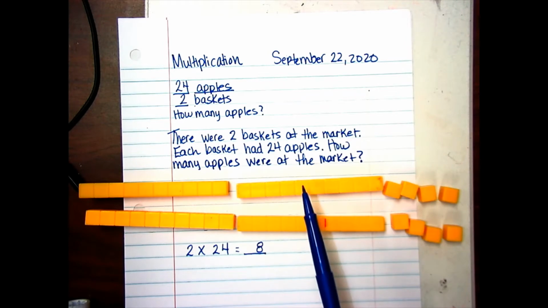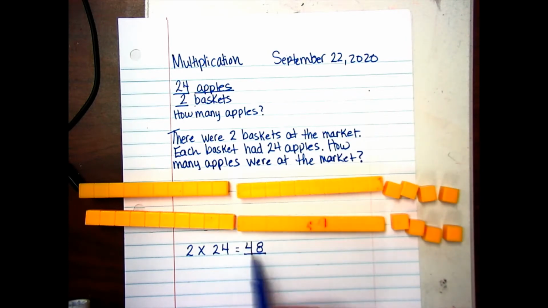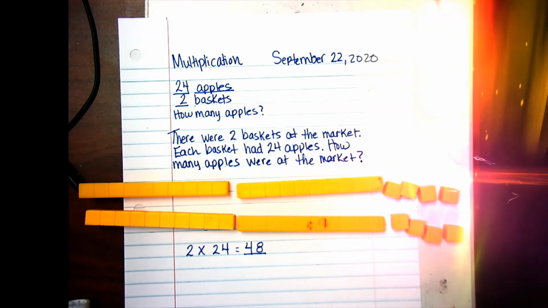How many 10s do I have? 1, 2, 3, 4 10s. I do not have enough to regroup. So my answer is 48. There are 48 apples at the market.